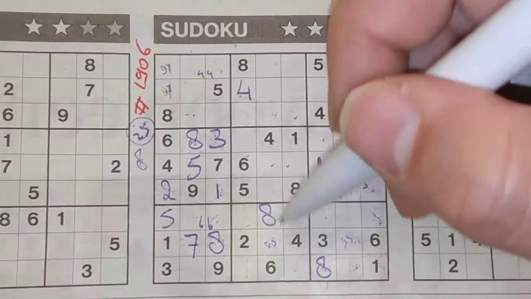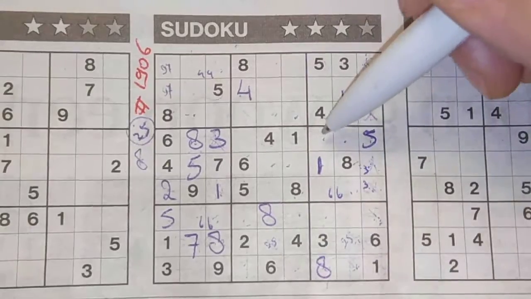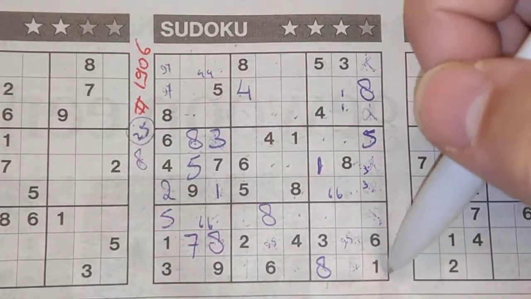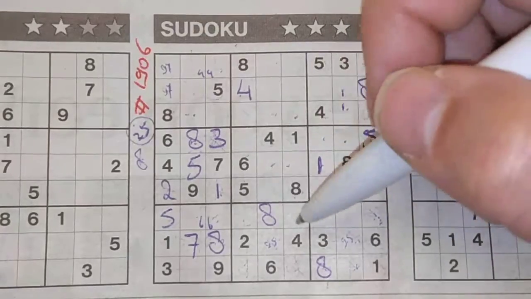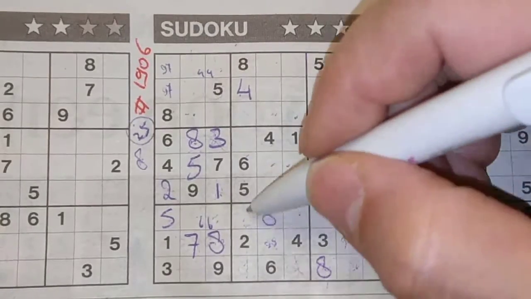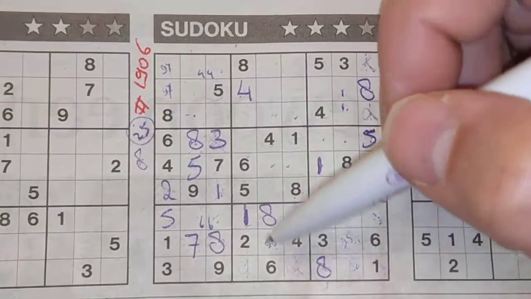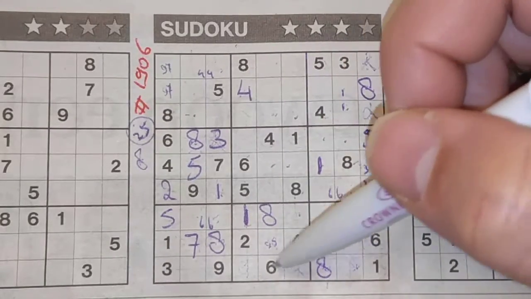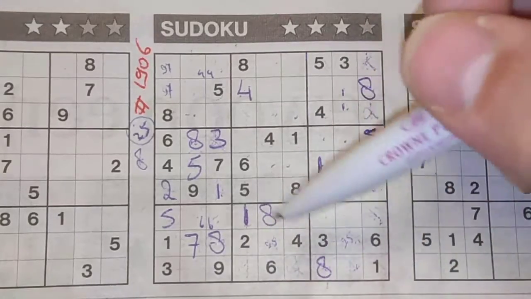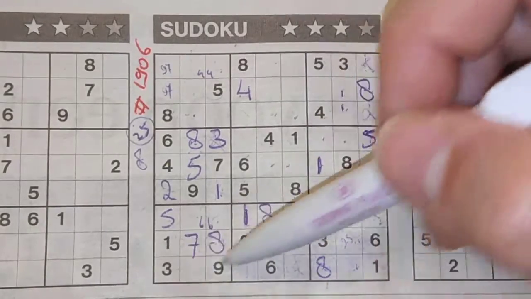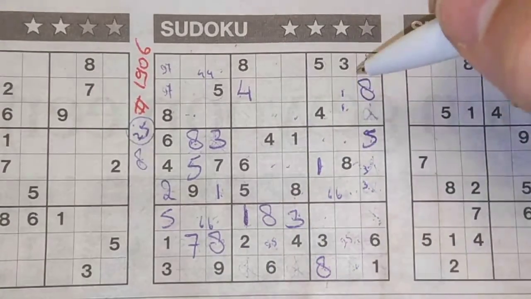In this big square, 5 missing numbers. One of the missing numbers is a 1. We see here 1, no 1 in those two boxes. There 1, no 1 in these two boxes. So 1 box left for the 1. Should be there. The 3 is missing. Yes, in this big square. One of the missing numbers is a 3. We see here 3, no 3 in those two boxes. 1 box left for the 3. Should be there.